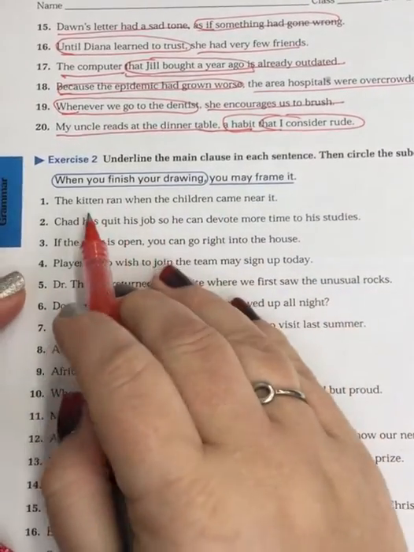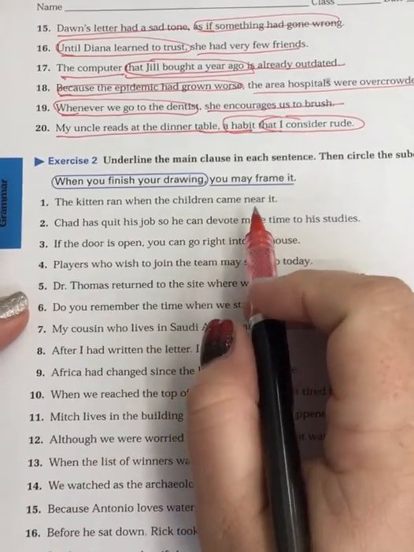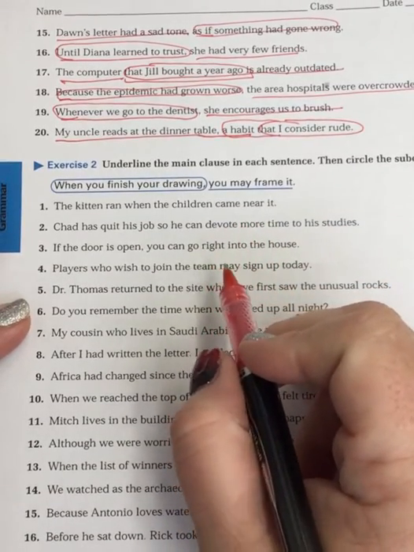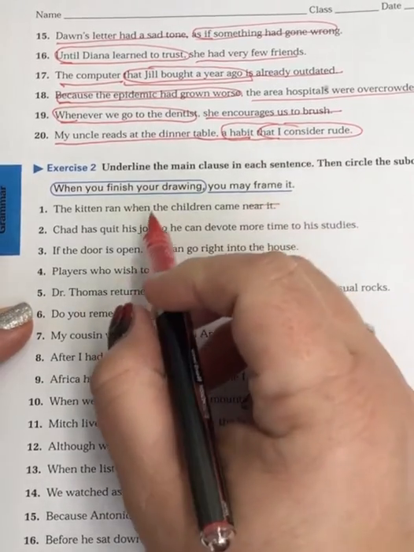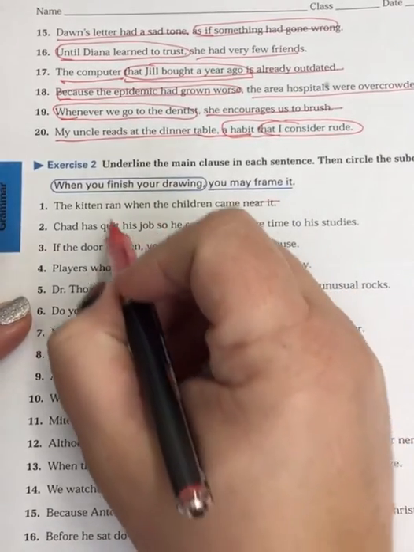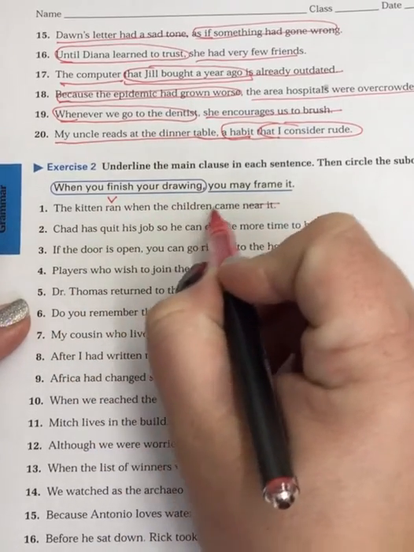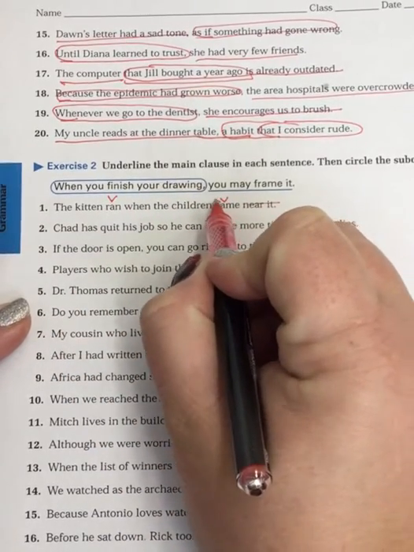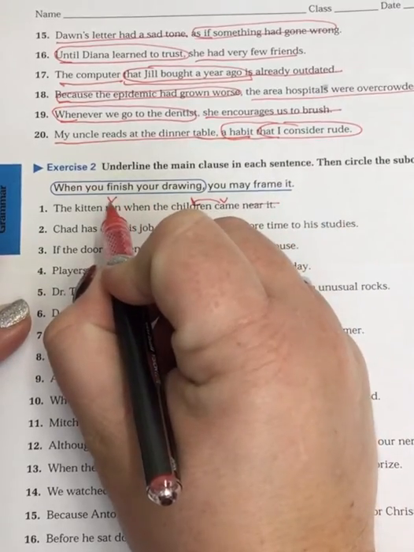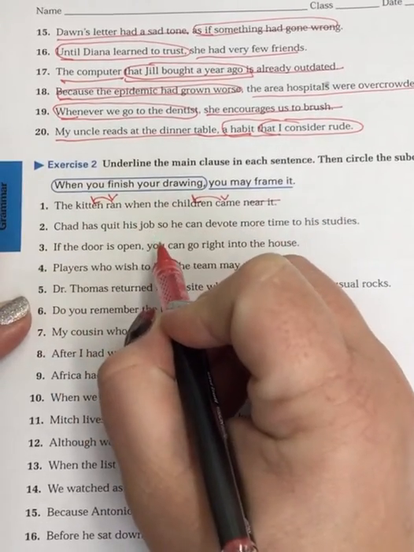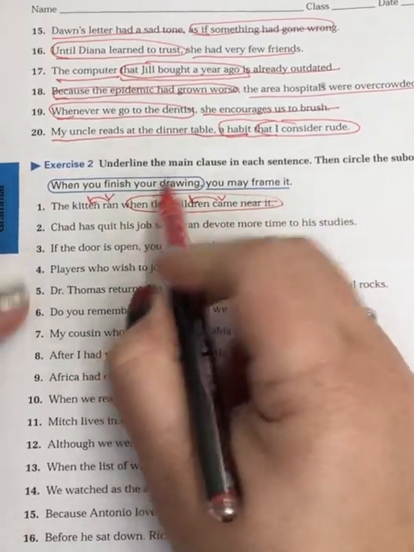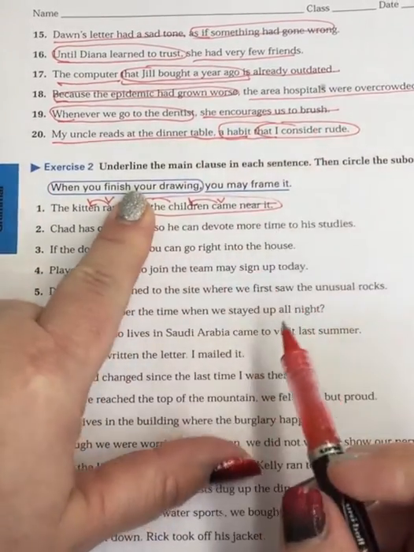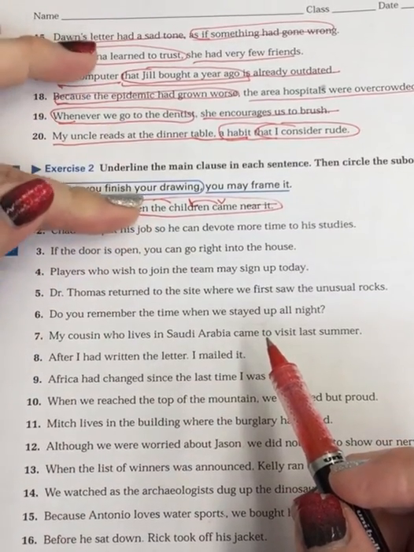On your own. Okay. The kitten ran when the children came near it. Prepositions? Maybe near. I don't know. Okay. Verbs? Ran and came. Who came? Who ran? Subordinator? One. And just to check, the children came near it. Is that a complete sentence? Yes.